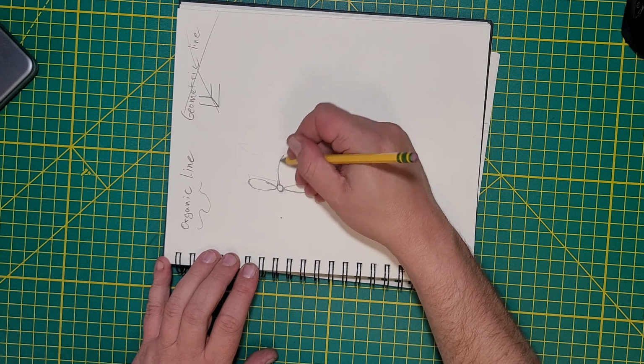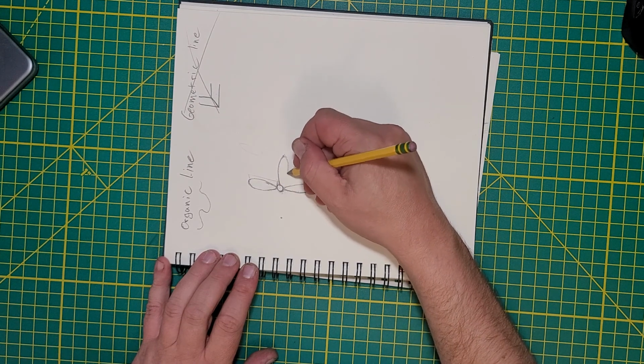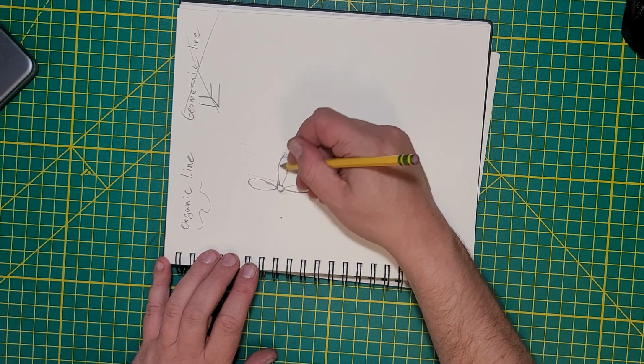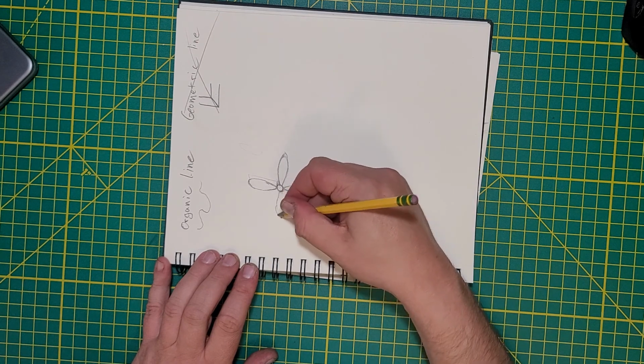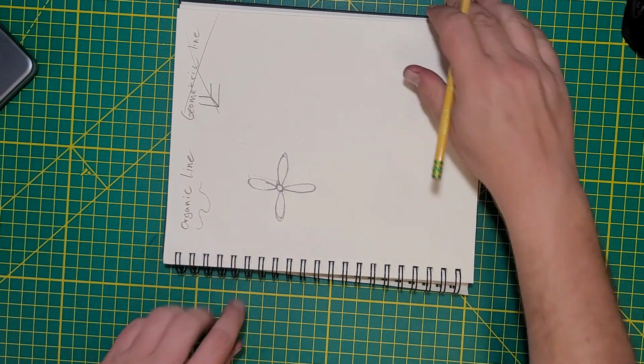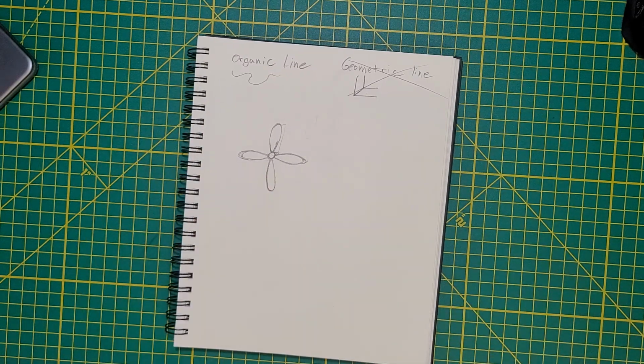I'm going to take my line and sketch it up to around there. Do the same thing over here. And now we have a pinwheel that's going to be a really good guide for how big to make the rest of these petals.